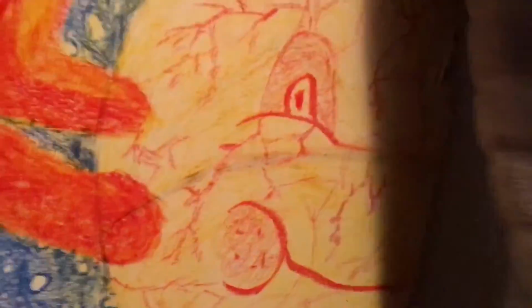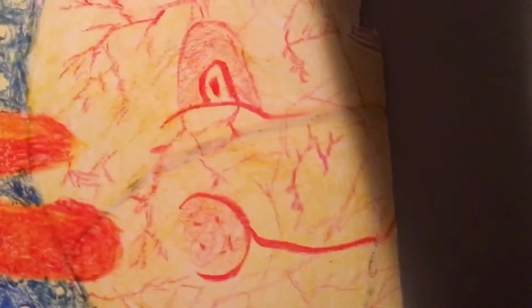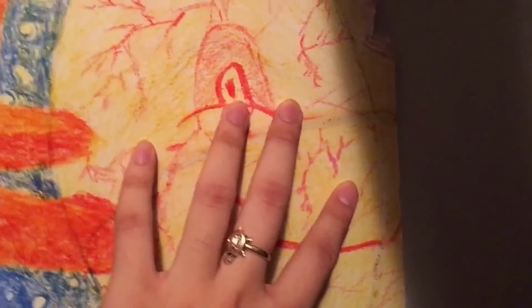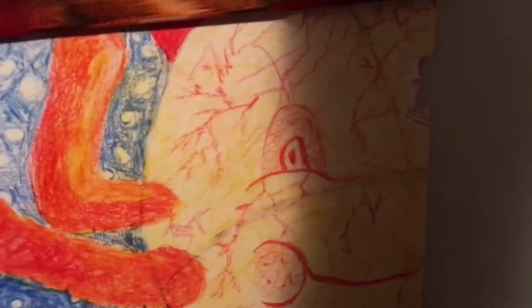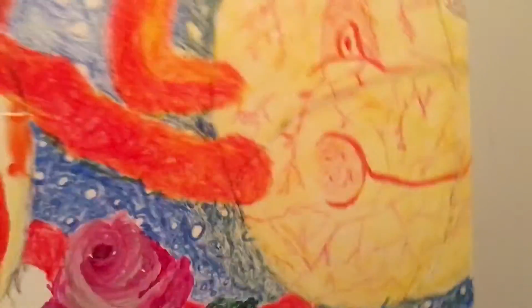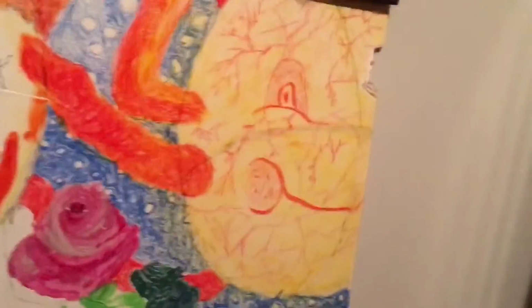Then we have the craziness that is over here, which I still haven't fully come up with a full explanation for, but this is basically a source of happiness, a big blob of just pure emotion itself. The pure emotion.